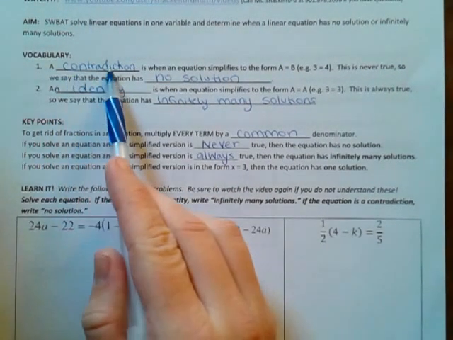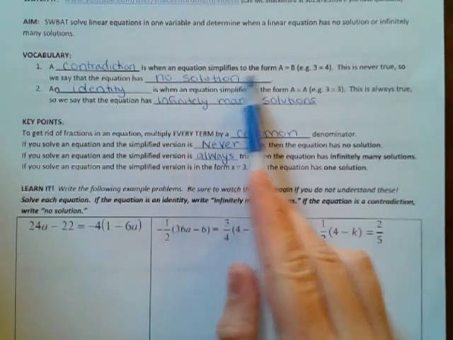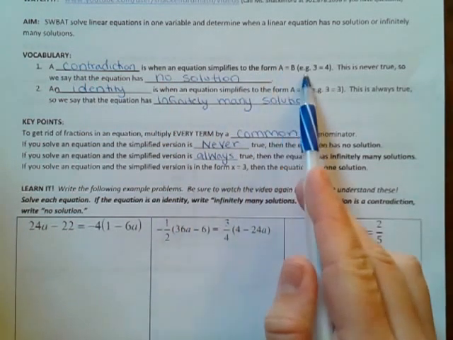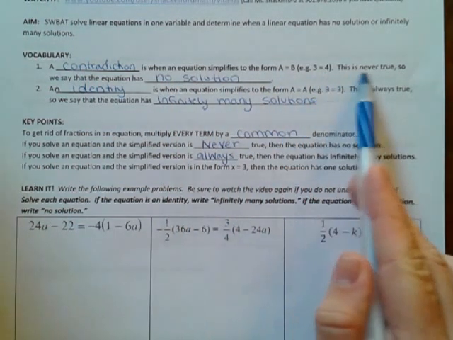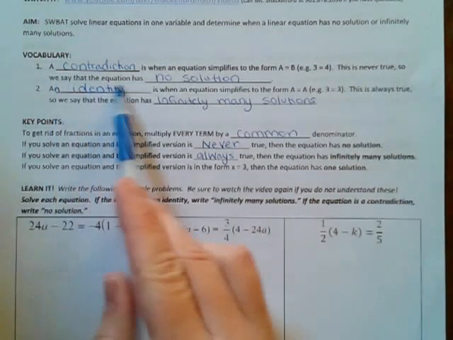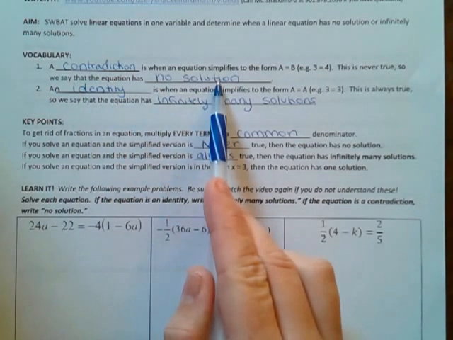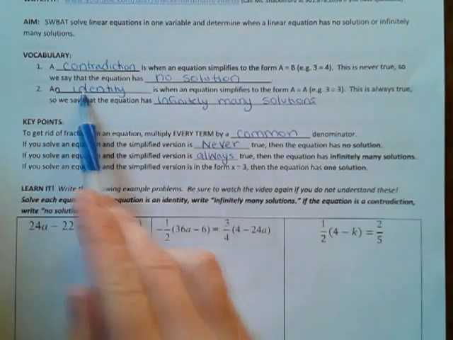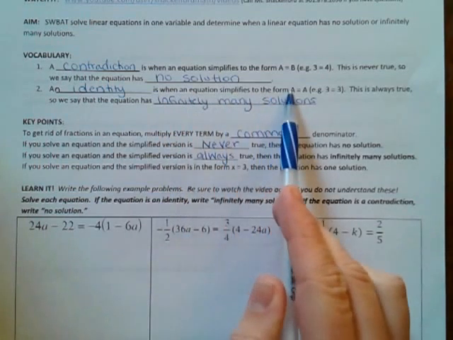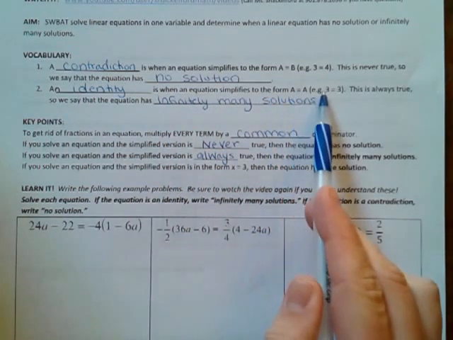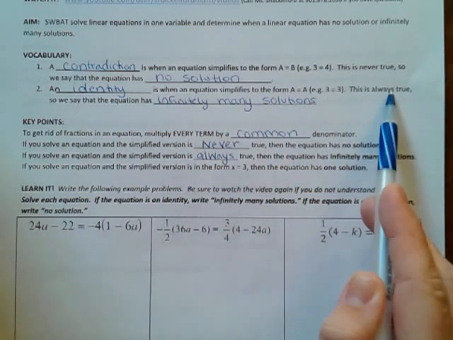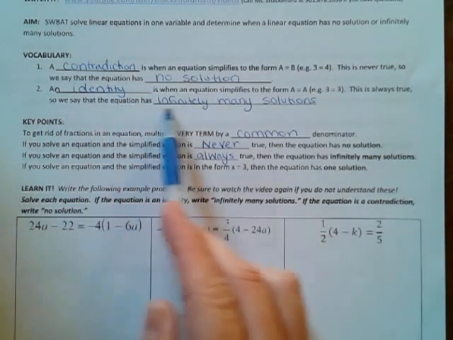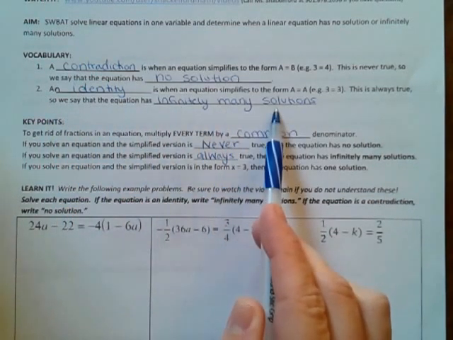A contradiction is when an equation simplifies to the form a equals b. So for example, 3 equals 4. This is never true, so we say the equation has no solution. An identity is when an equation simplifies to the form a equals a, or for example, 3 equals 3. This is always true, so we say that the equation has infinitely many solutions.